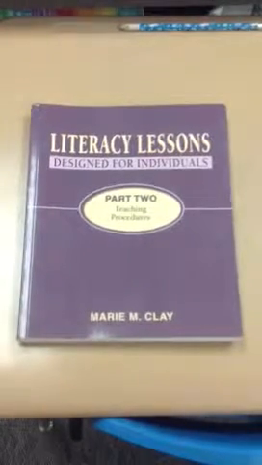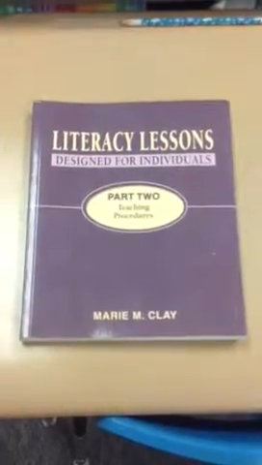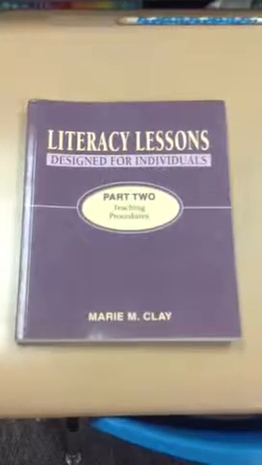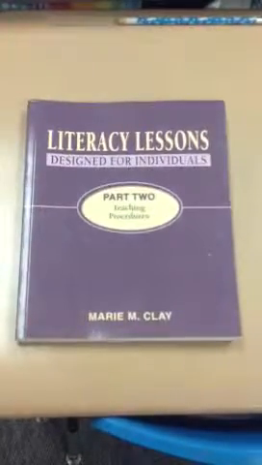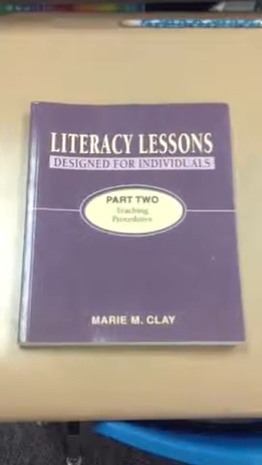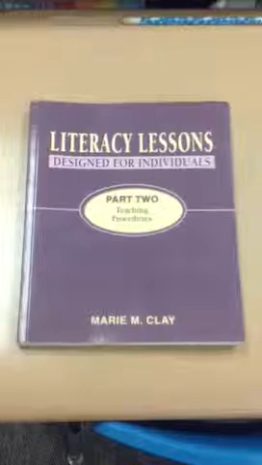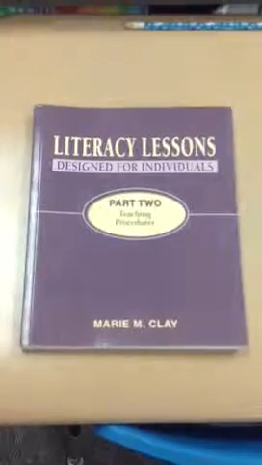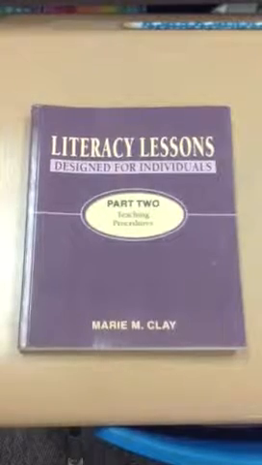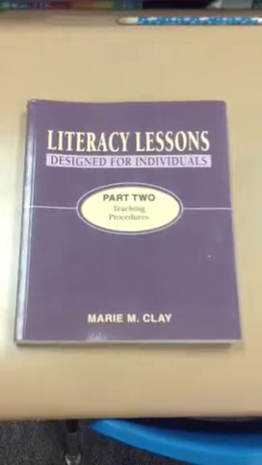Today, I am going to be discussing Marie Clay's theory on learning words. In order to help children find their way around print, we want to give our students many opportunities to find letters or words that they already know. Marie Clay tells us in her text, Literacy Lessons Designed for Individuals, Part 2, that the child's brain is excited to find what it already knows in a different setting.